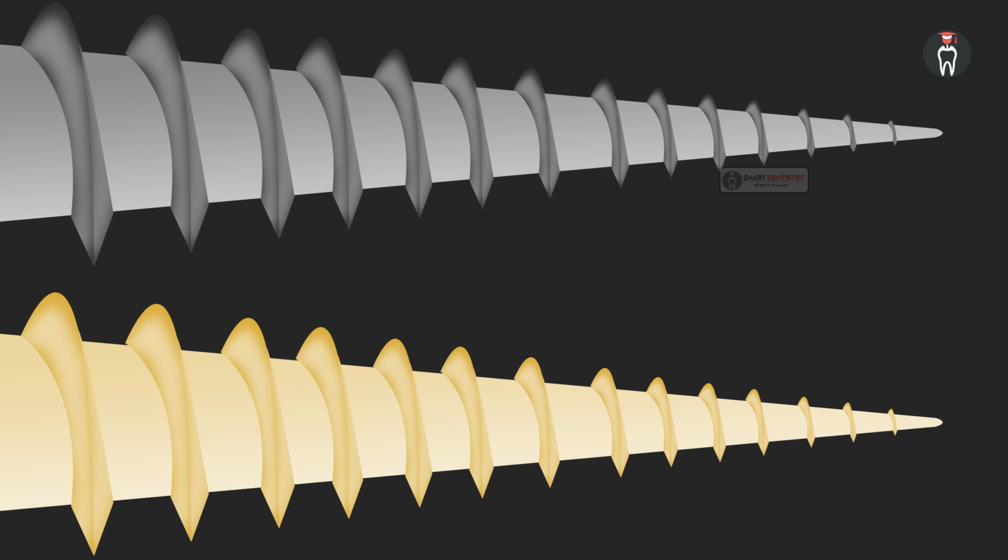Those files have more tendency for screw-in compared to the controlled memory files, because these controlled memory files are more flexible, and these flexible files have less tendency for screw-in compared to the rigid files, like the older austenitic forms. So it is better to choose a file which has a controlled memory type of alloy.